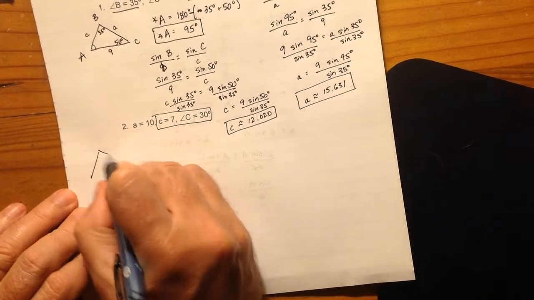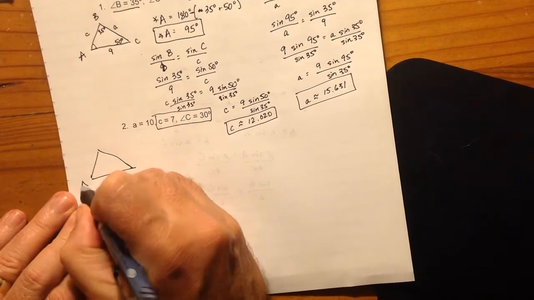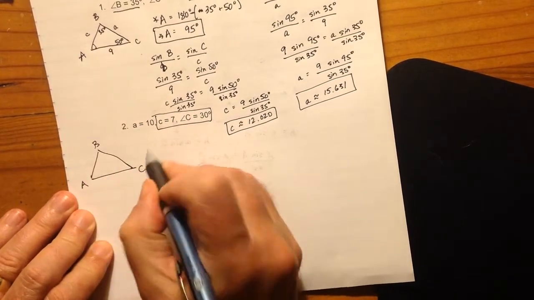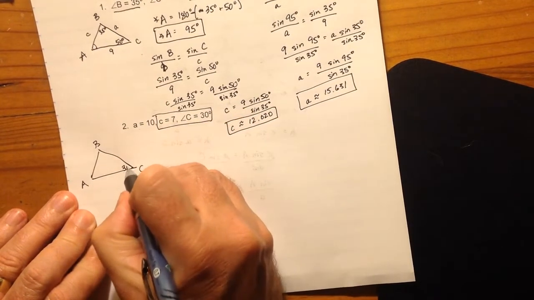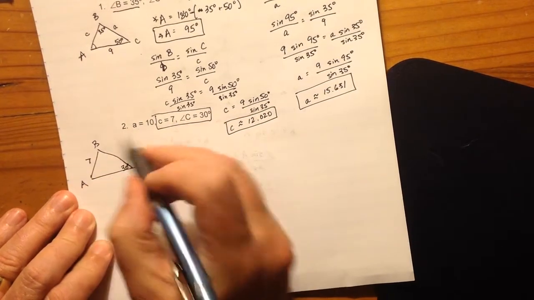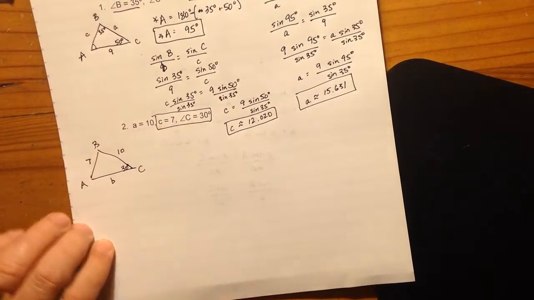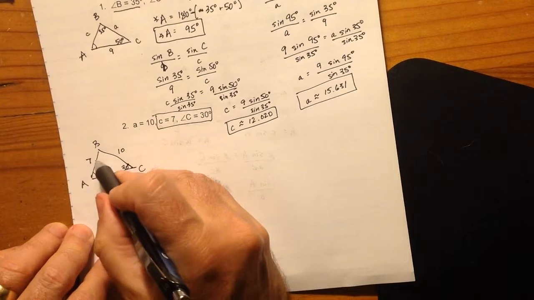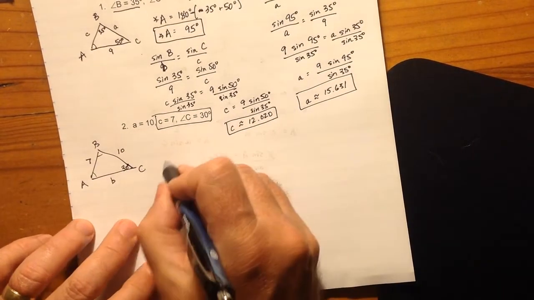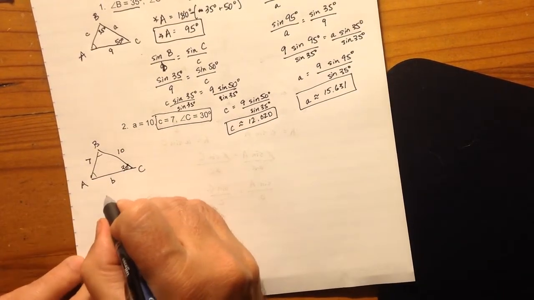But let's go on and draw a picture here. And again, I'm just going to draw kind of a generic triangle ABC. Put in what I know. C is 30 degrees. Small c is 7. Small a is 10. And I'm looking for side b and then angle A and angle B. So I've got to solve for angle A first. So let's do that down here.